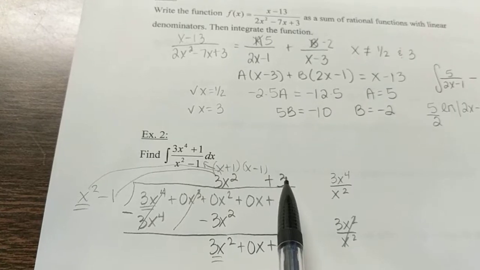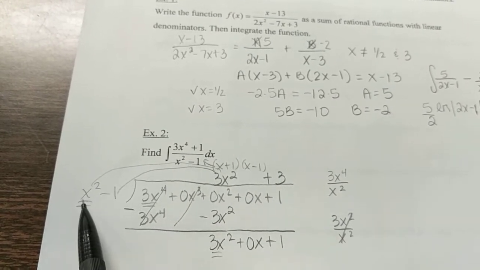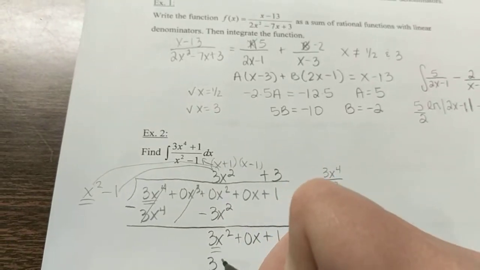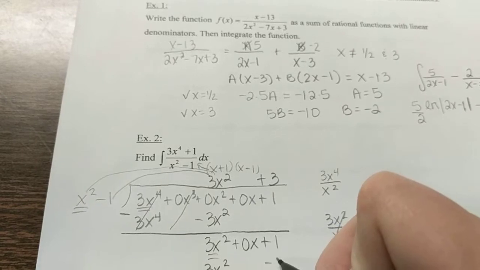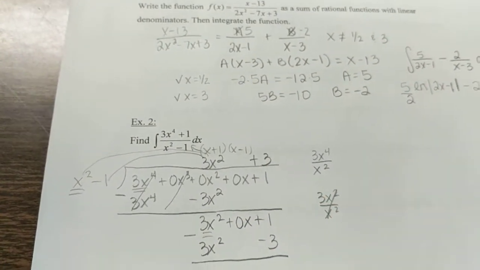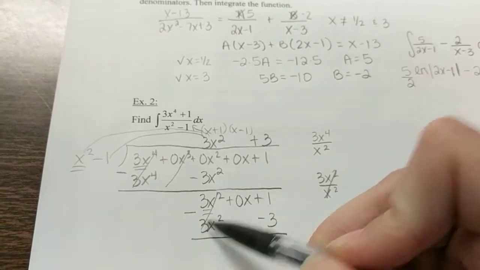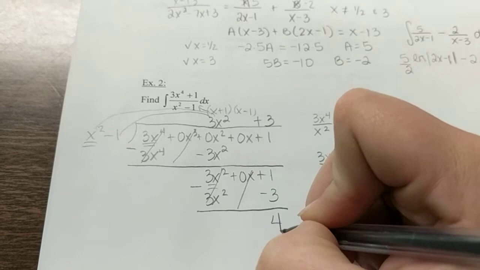And we do the same thing, multiply through both problems. So 3 times x squared is 3x squared. And then 3 times negative 1 is negative 3. Subtract. 1 minus negative 3 is 4.